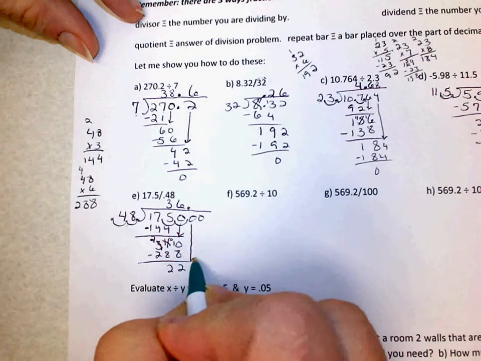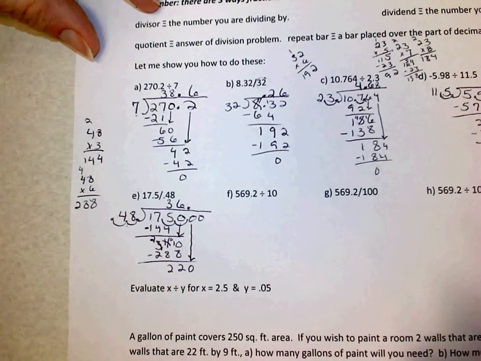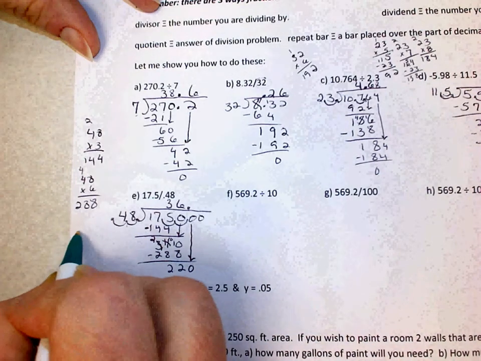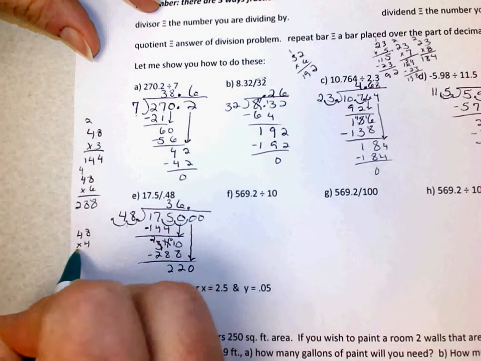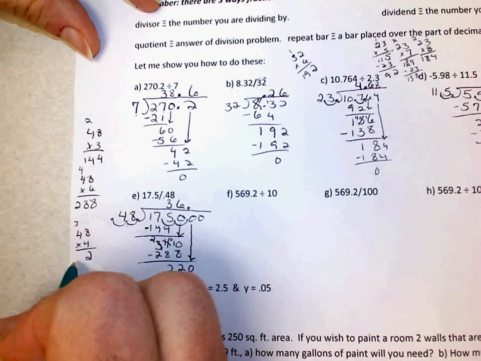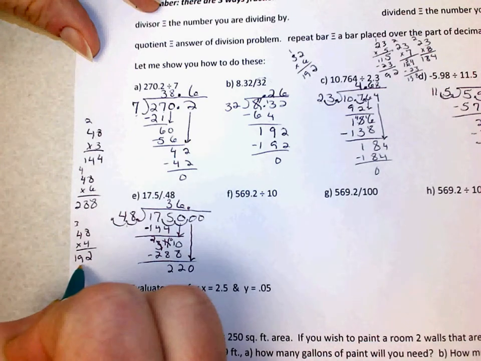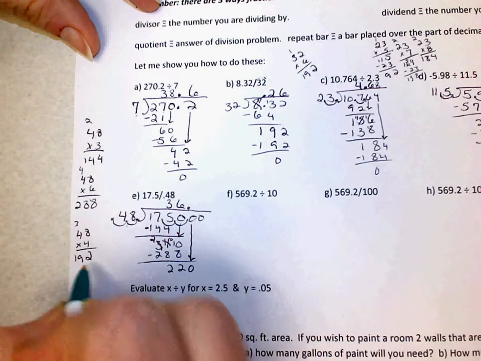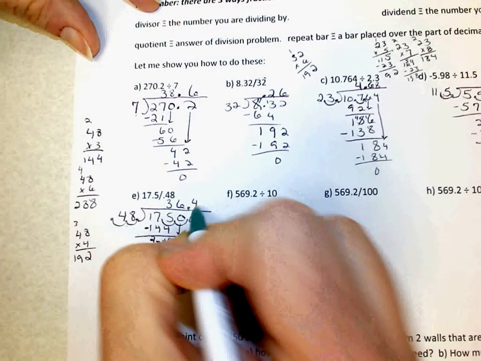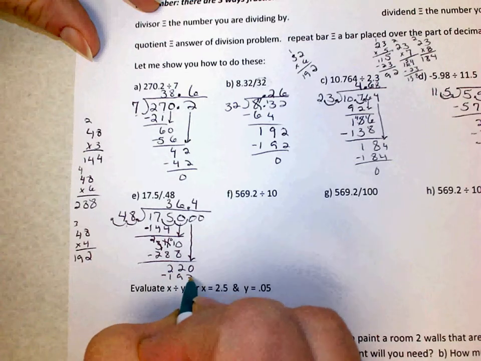Bring down a 0. This problem just loves to keep on giving. Aren't you so happy? Now, I am thinking it'll go 4 times. So we take 48 times 4, and that's 32, carry the 3, 16, 19. And if I add 40, almost 50 to this, it'll go higher than the 220. So we put a 4 here, and minus 192, and this is icky.